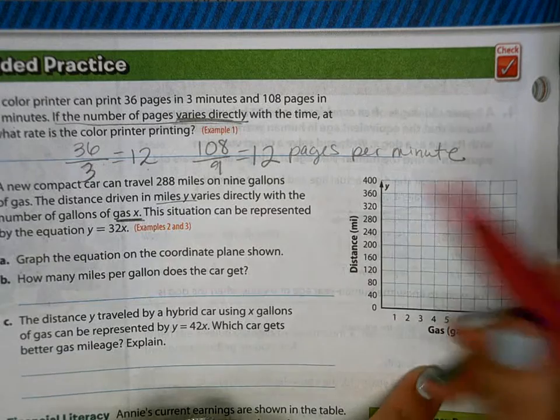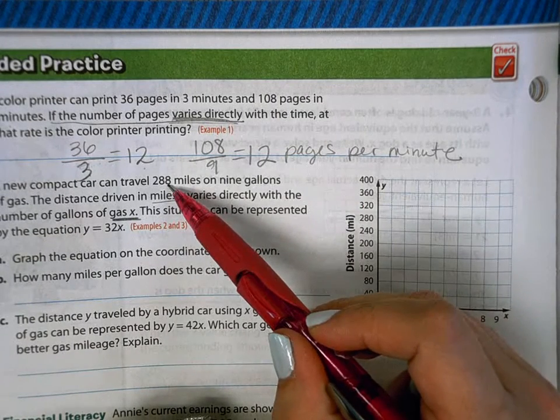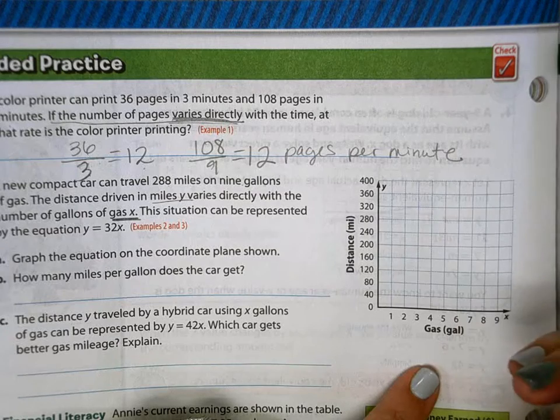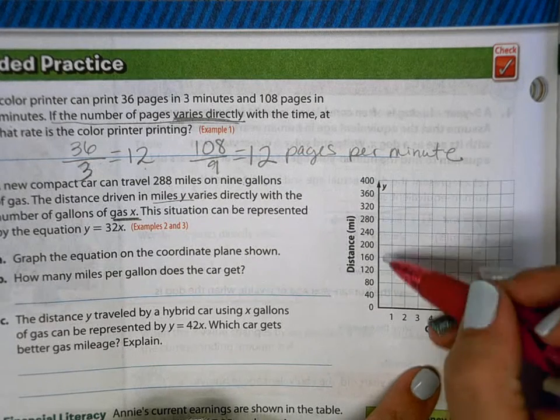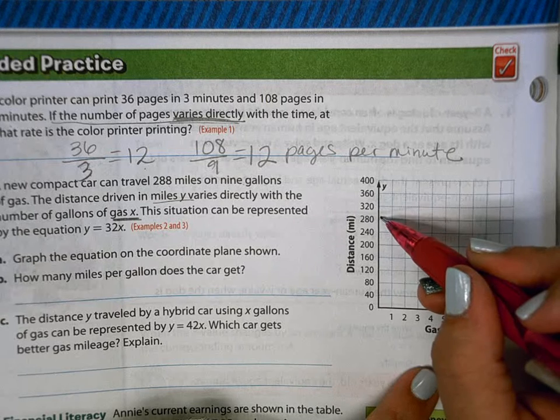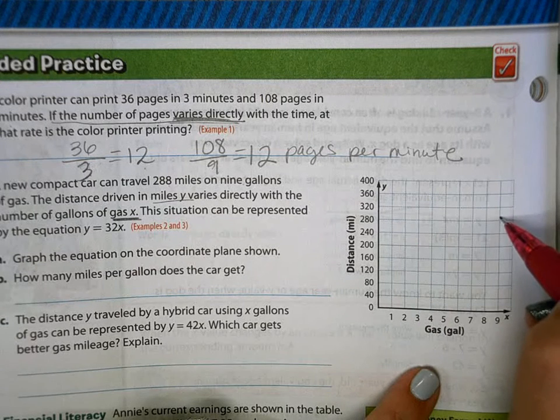So let's look at this. It says 288 on 9, right? So we know that point, don't we? So let's go for distance. Let's go up to the 288, which will be pretty close to the 280. And let's go over to the 9. So let's just go right there.